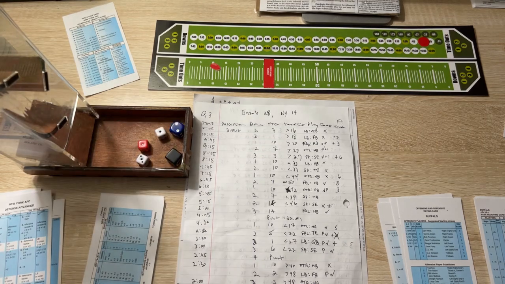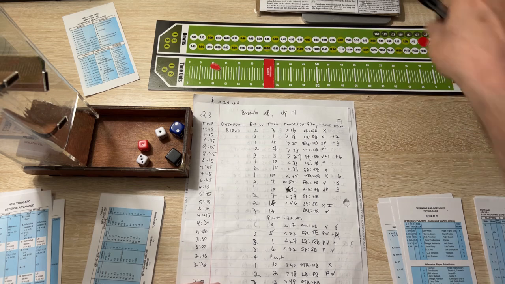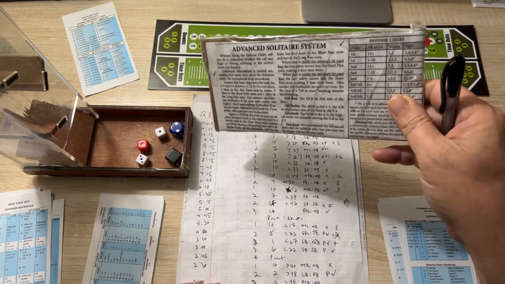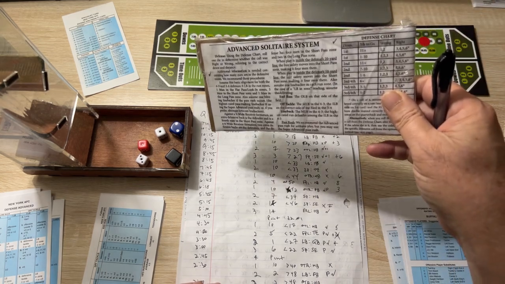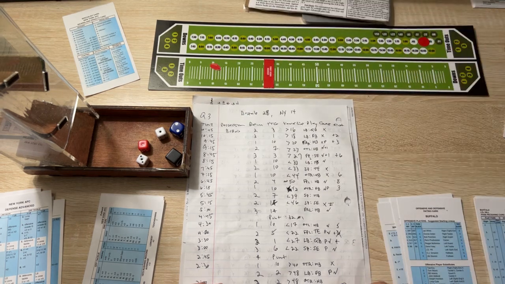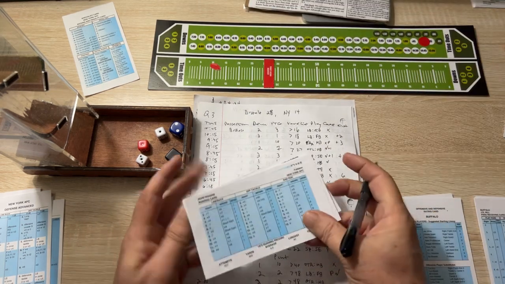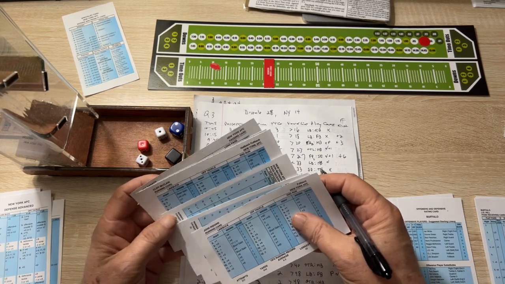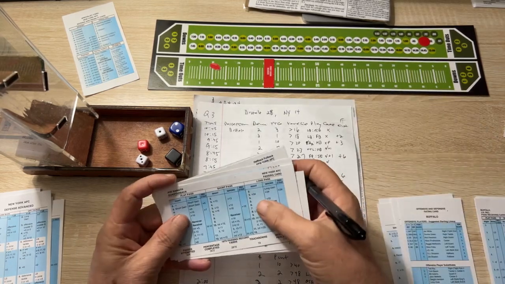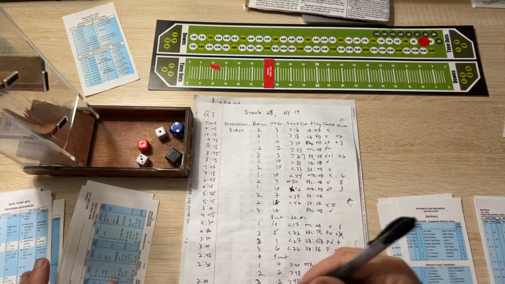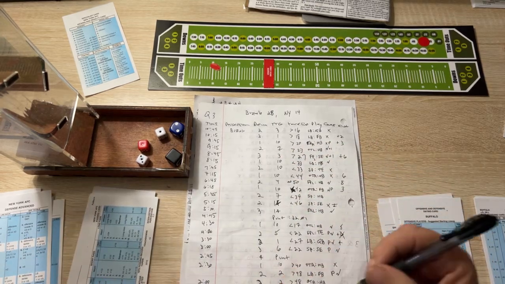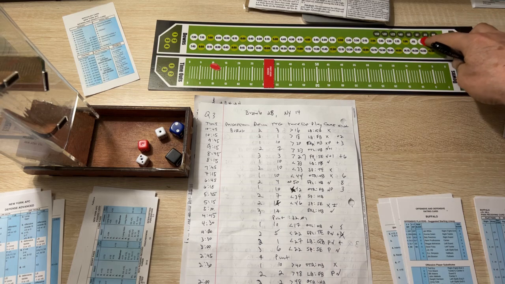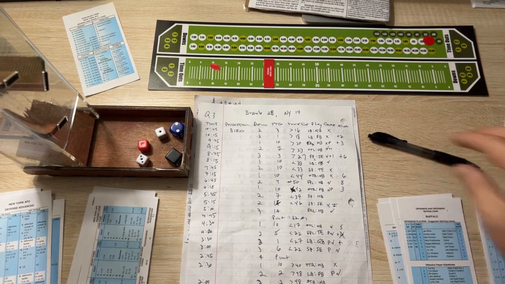That defense is really something. The guess on 3rd and 17 is correct. Incomplete. 4th down. And we'll have time for the punt.